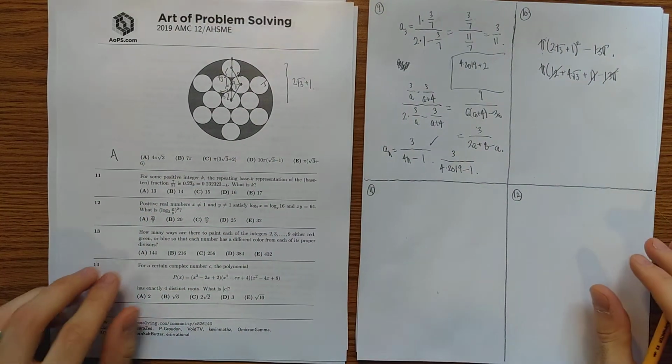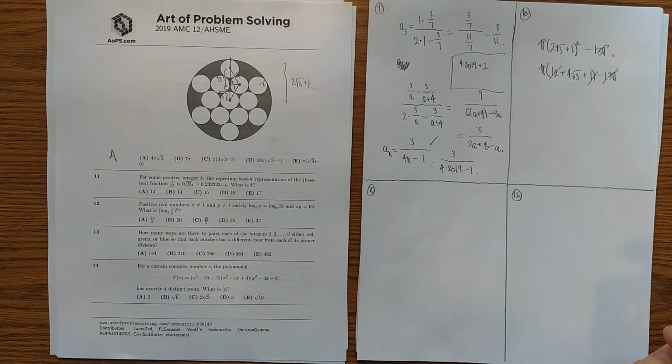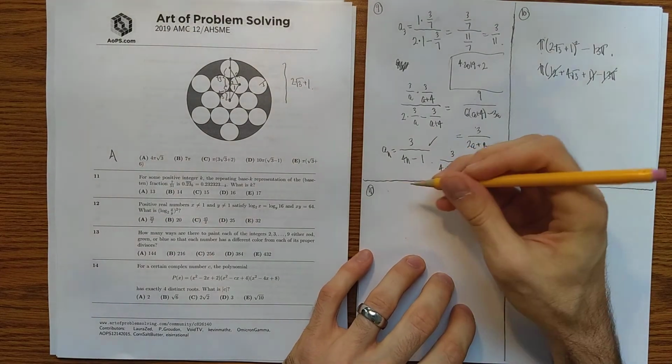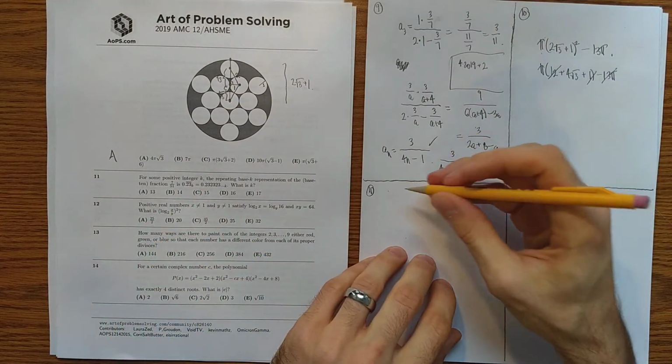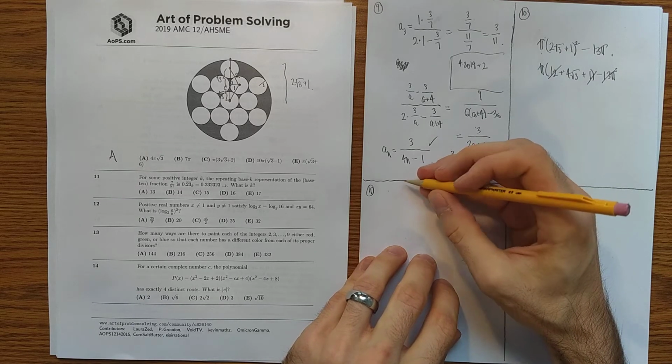11. For some positive integer k, the repeating base k representation of the base 10 fraction 7 over 51 is this thing. Okay, so I know this is going to be like, if k is 10, it would be 23 over 99.